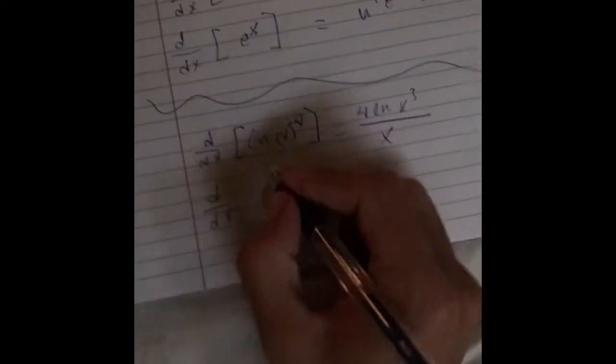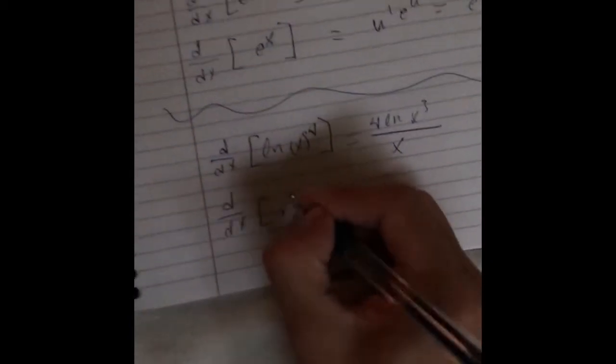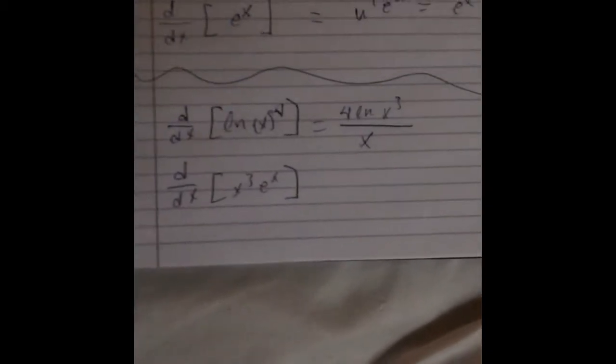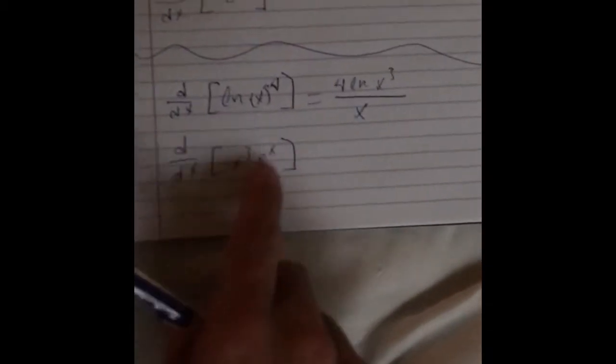Now let's do it fancy. Like the previous derivative rules that we've learned, we also have to do the product rule with the exponential rule. So we know that it's f prime g plus f g prime.